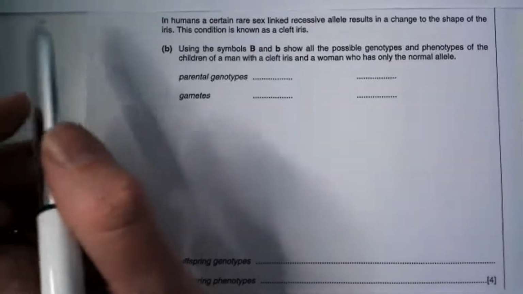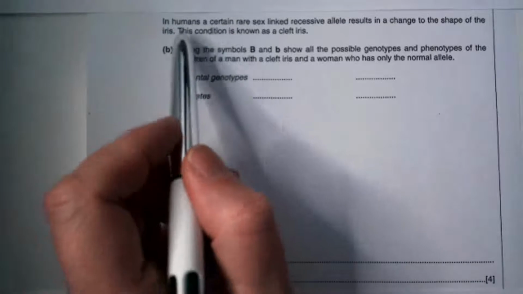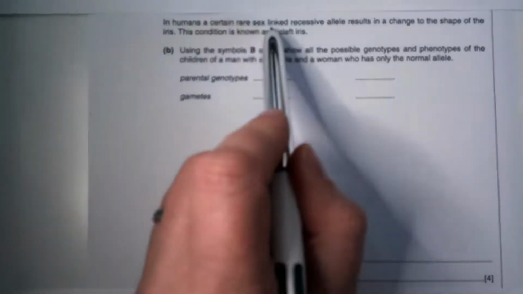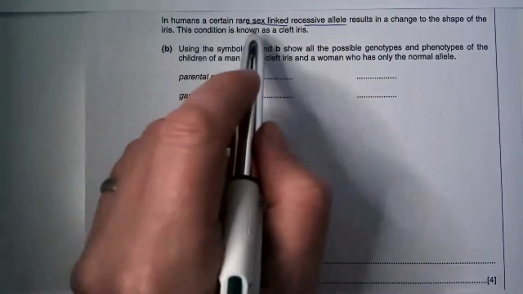This is an example of a question that is about a sex-linked genetic cross. It says, in humans, a certain rare sex-linked recessive allele, so we're told it's sex-linked, we're told that it's recessive, results in a change of the shape of the iris. This condition is known as cleft iris.